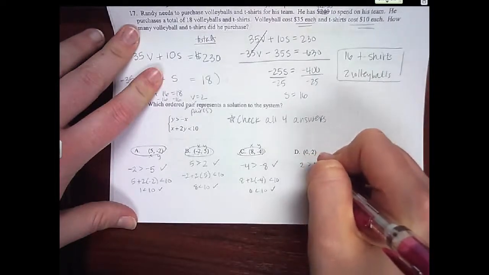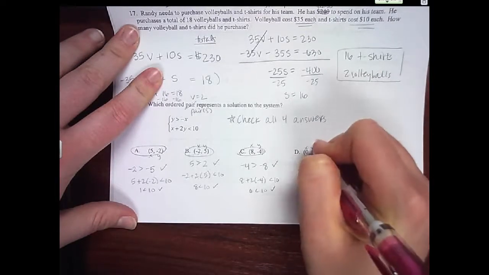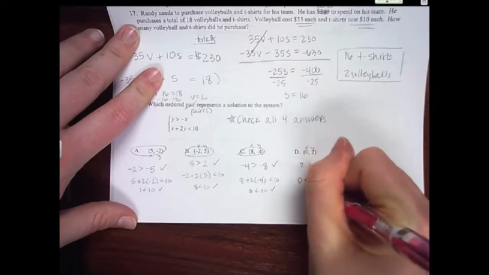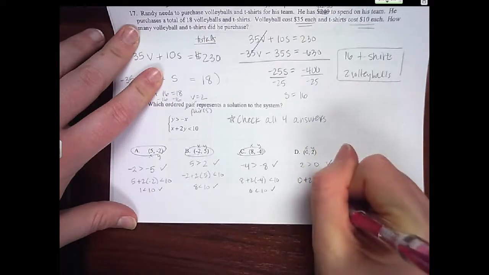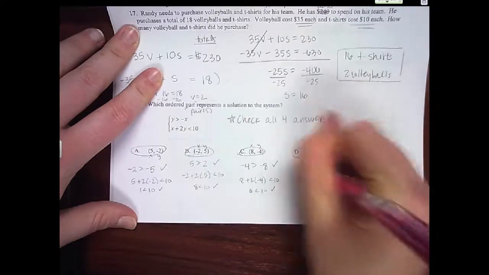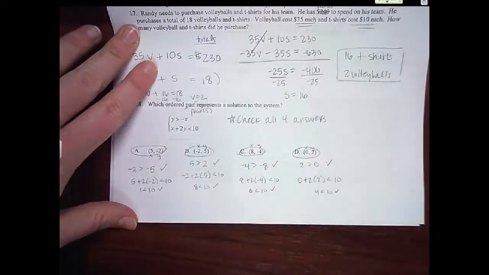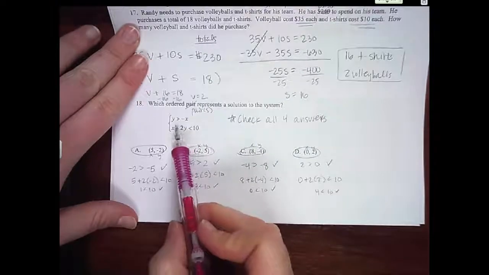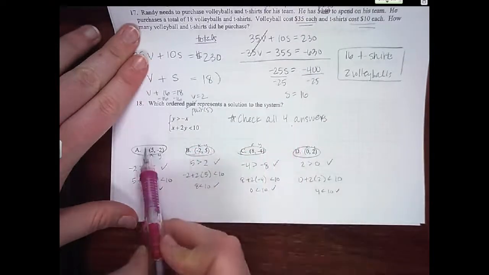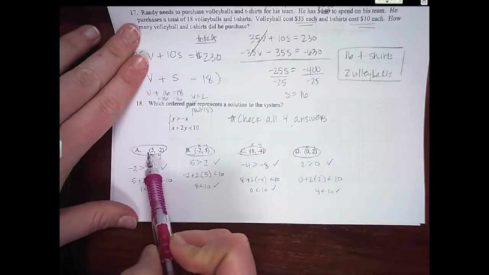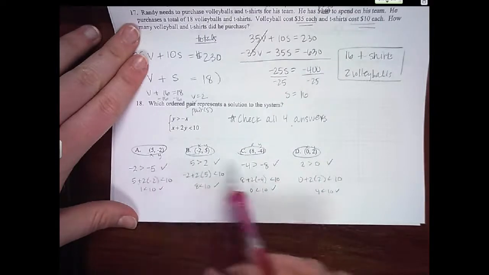2 is greater than 0. Yes. And 0 plus 2 times 2 is less than 10. So 4 is less than 10. Okay, so I guess they all work. This is weird. But anyways, on the test, make sure that you just check all the answers. So even if this one works, then don't just assume that the other 3 will work. Okay, I want you to check all 4 of them.